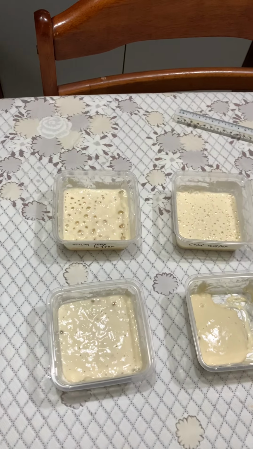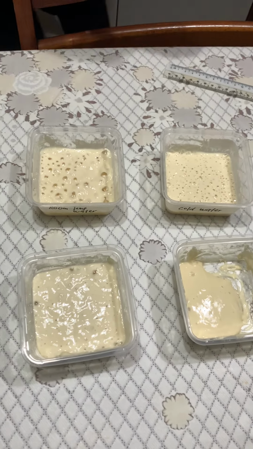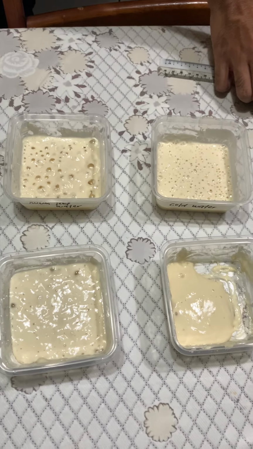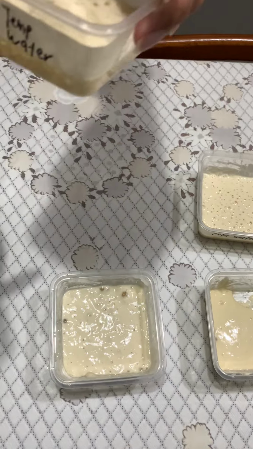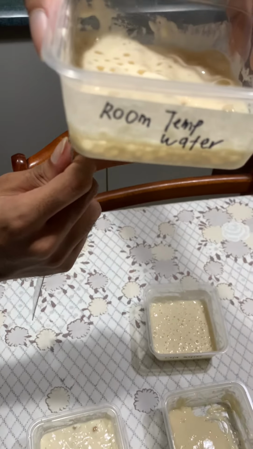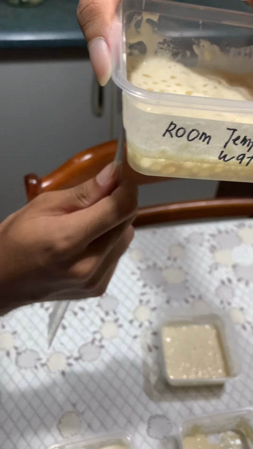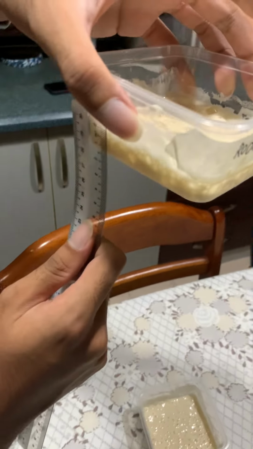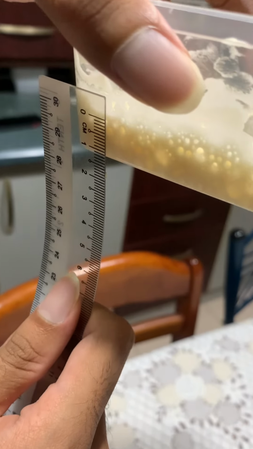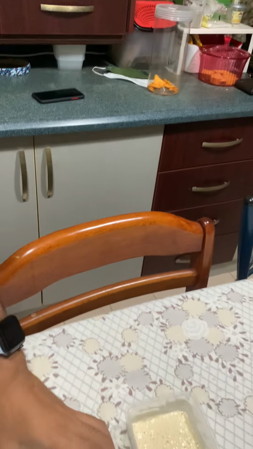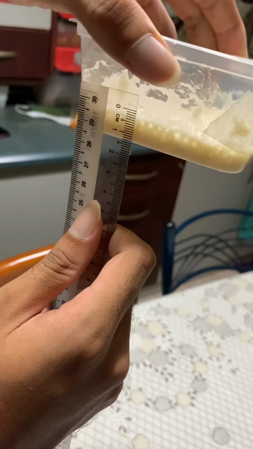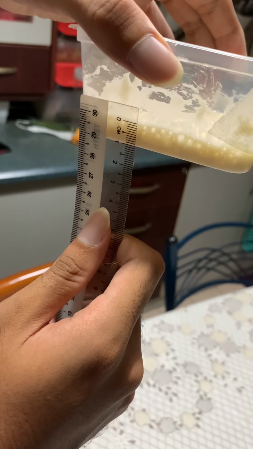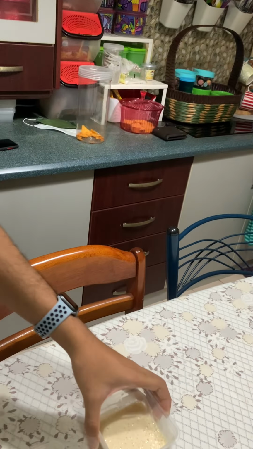So I will measure the height of rising of the dough. So for the room temperature water, I get 1.1 centimeter. So for the cold water, only get 1 centimeter.